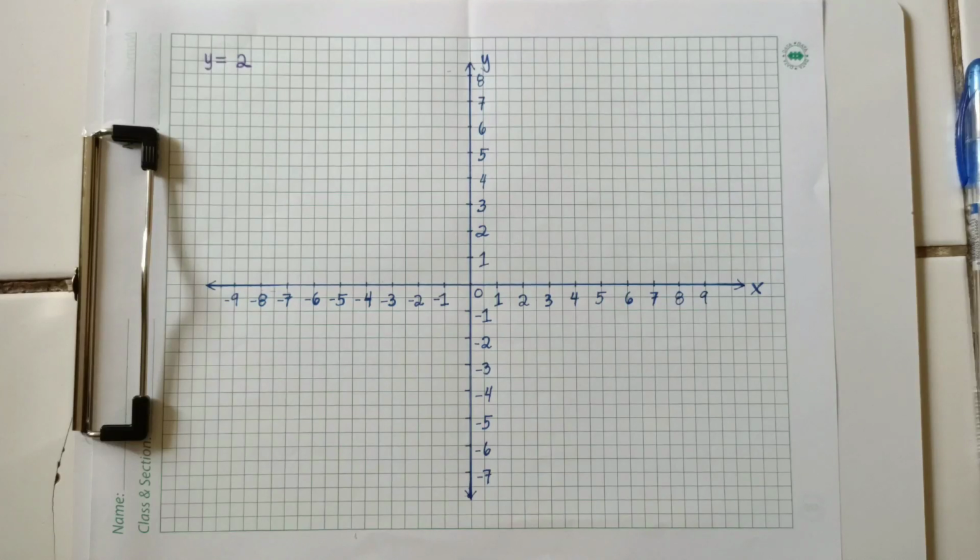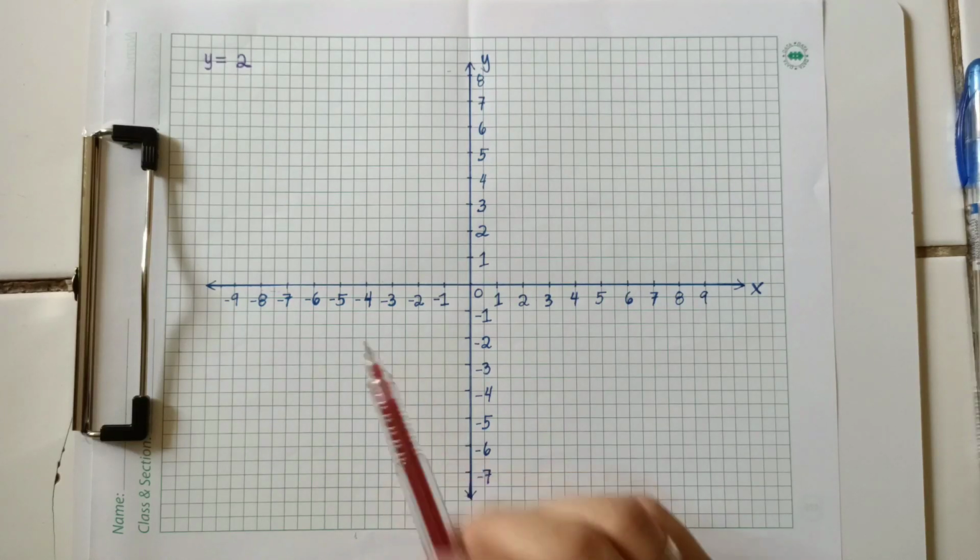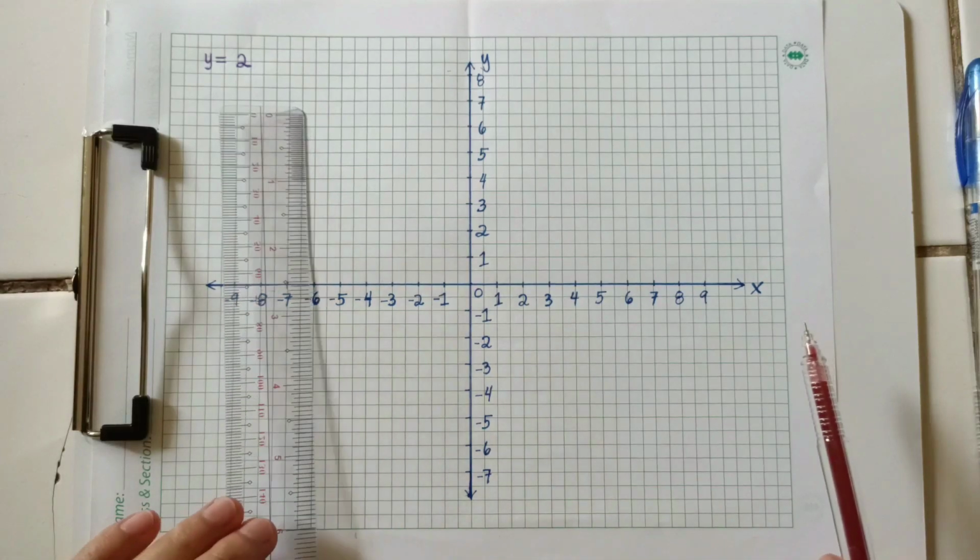Okay, so let's move to another example. So, we have y is equal to 2. So, ito yung given sa atin.